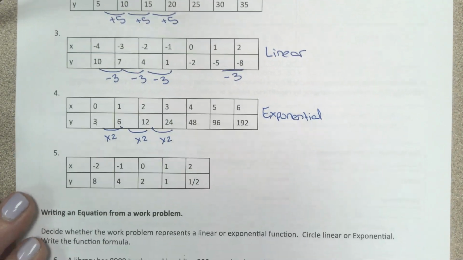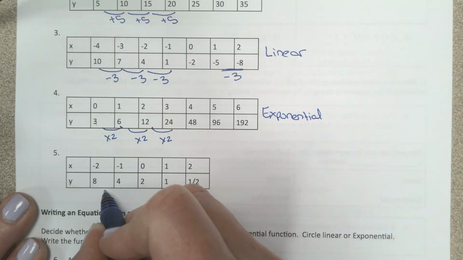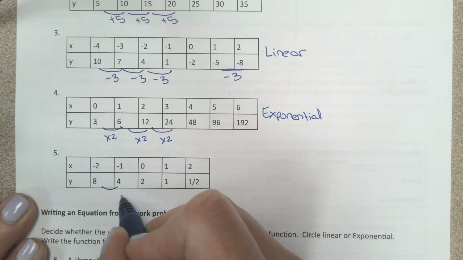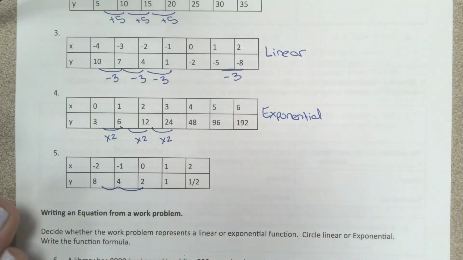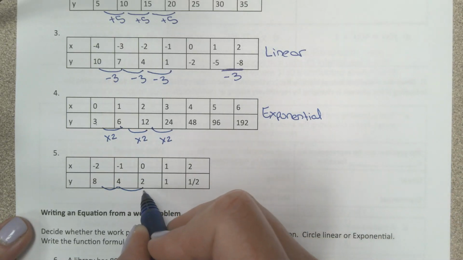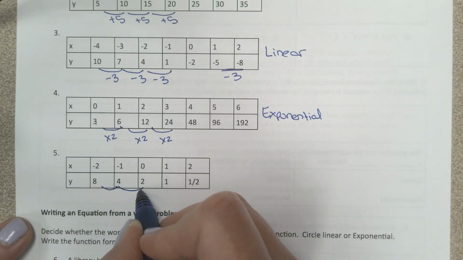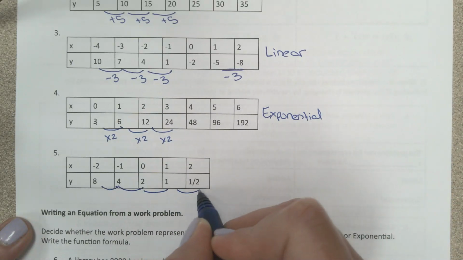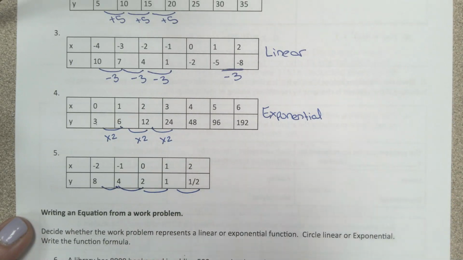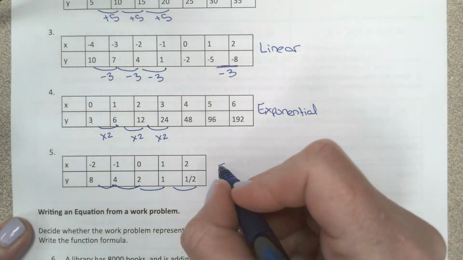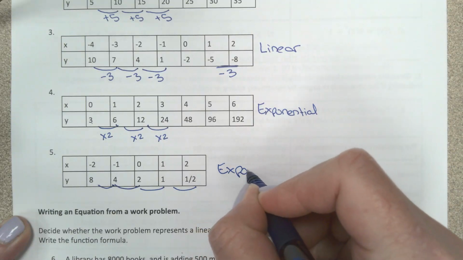And on the last one, I'm going from 8 to 4, so that's minus 4. 4 to 2, that's minus 2. Oops, okay, so it's not linear. So what else could I do? I could divide by 2, divide by 2, divide by 2, divide by 2. All right, so we don't want to divide, but this is an exponential function. Let's start with that.